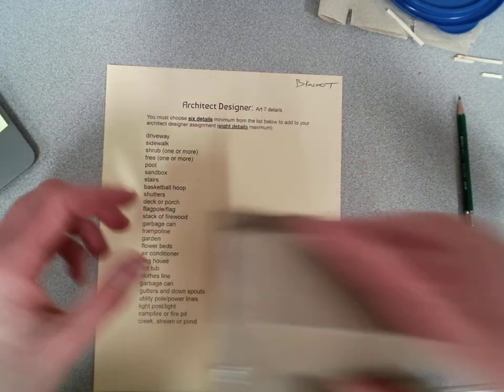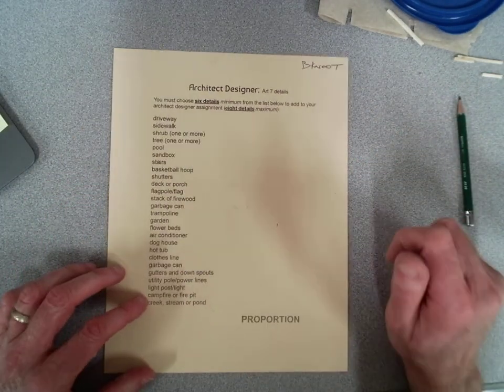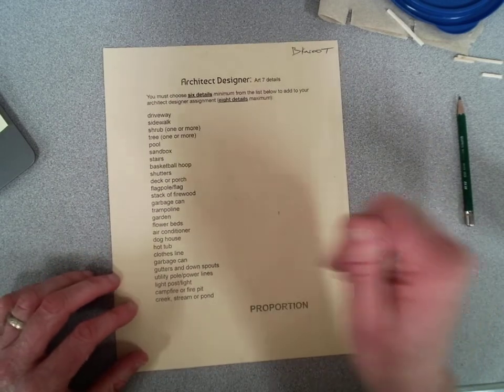All right, so we're going to go ahead and get ready to go on to the next two materials.